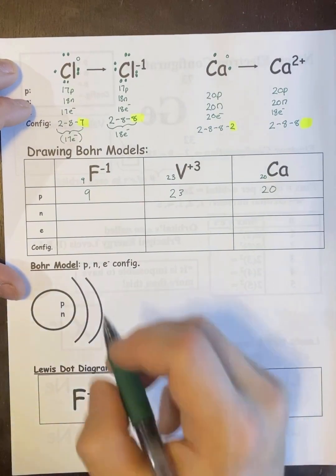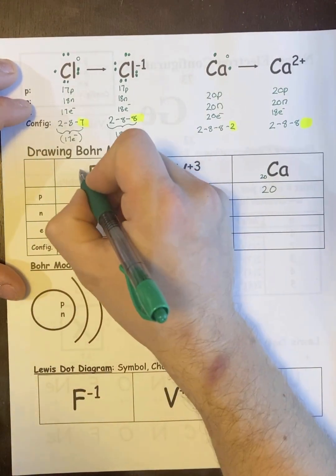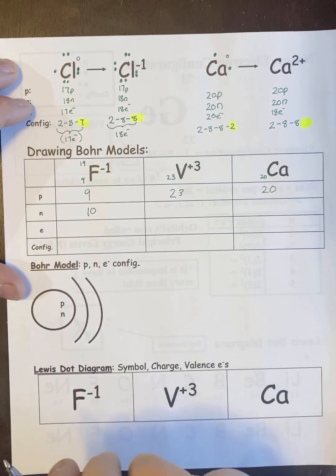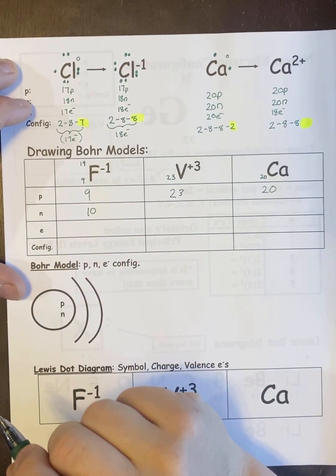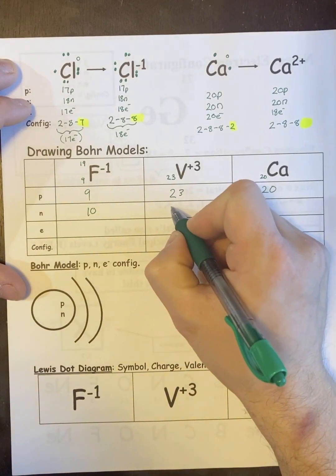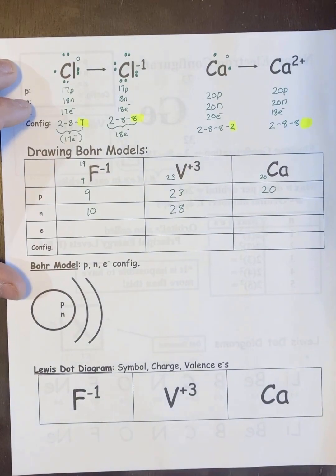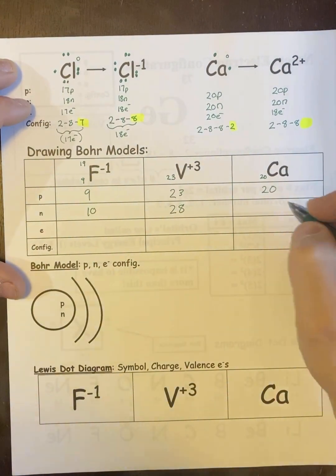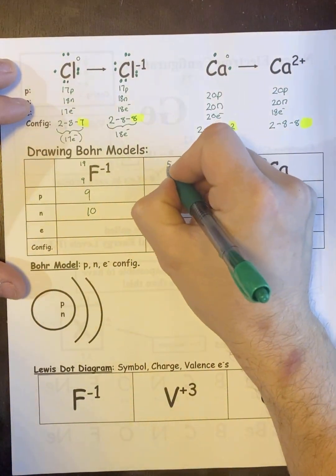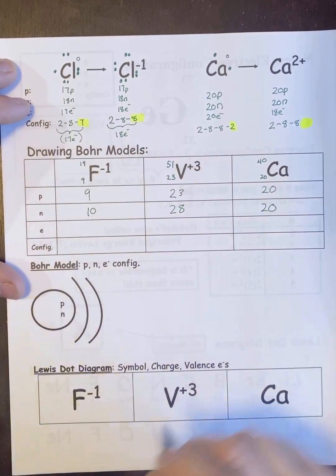In terms of mass, if I look up the mass on the periodic table, which is 19, subtract, I get 10 neutrons. If I look up the mass on the periodic table, I don't know what it is, but I know when I subtract, I get 28 because I have this pre-written down off to the side of the camera. And this one is 40. Let me see, just to keep it the same. Vanadium is 51. And this one's 20. All right.